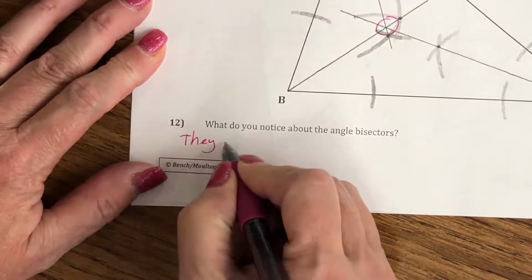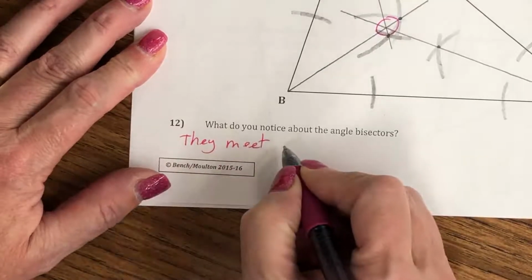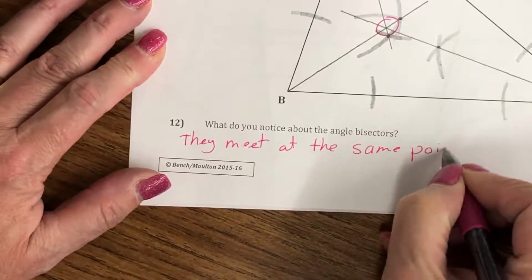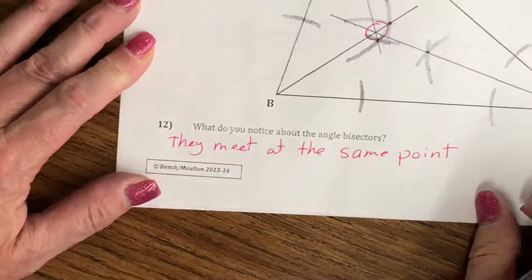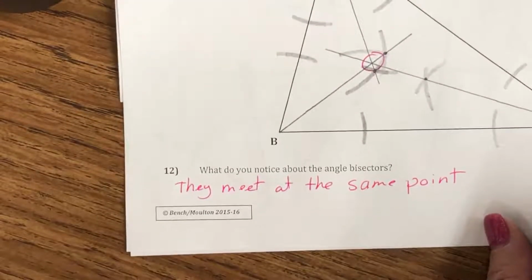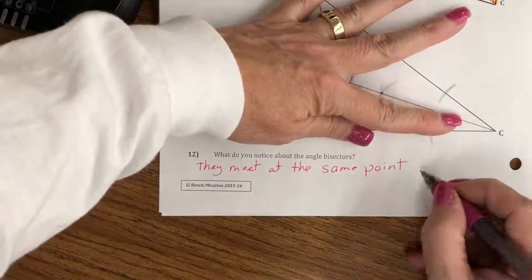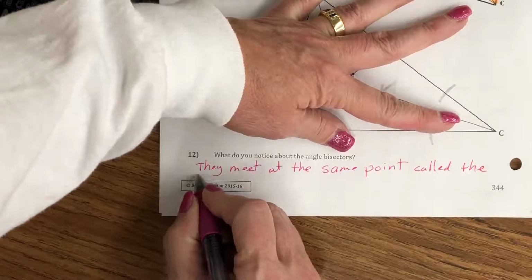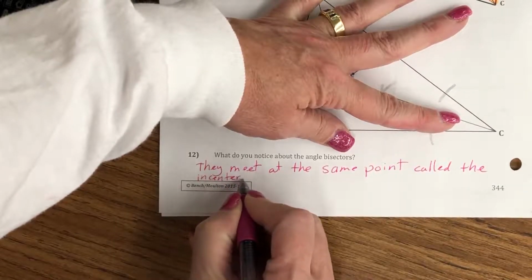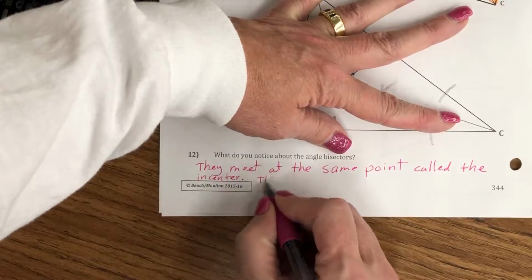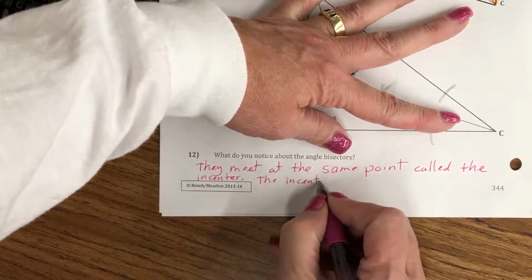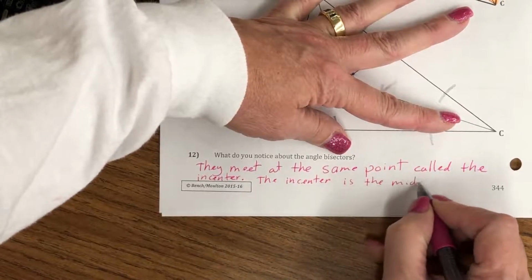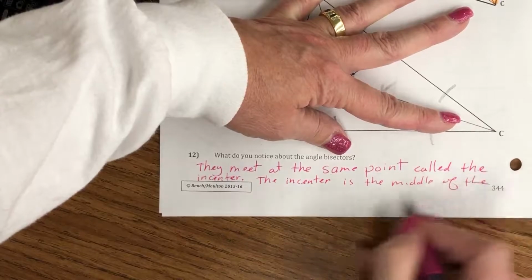So they meet at the same point called the incenter. The incenter is the middle of the triangle.